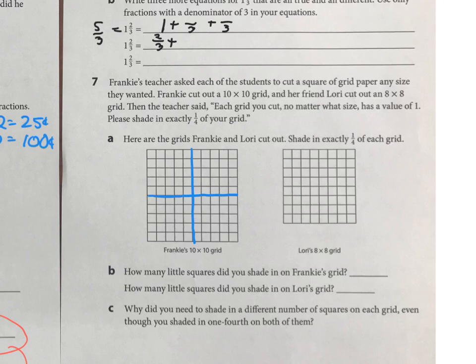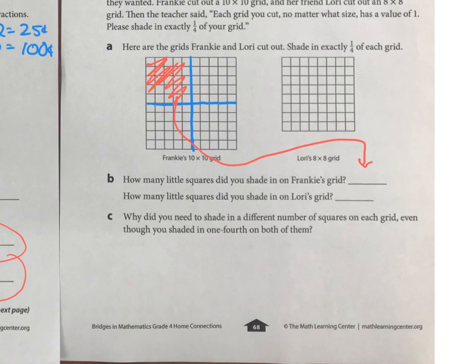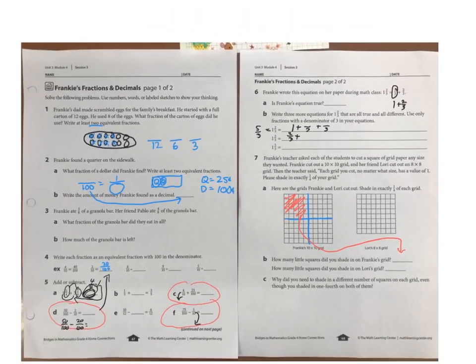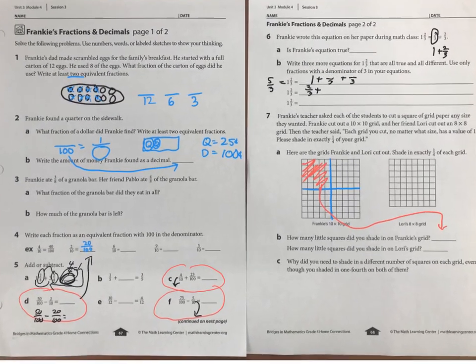And then if you're shading in 1/4, how much would Frankie's grid be? And then do the same for Lori's. And you should have different numbers, but the question is, why are they different numbers? They're both 1/4. Why are the numbers different for those? So think about what you're starting with, and that should be the answer to that.